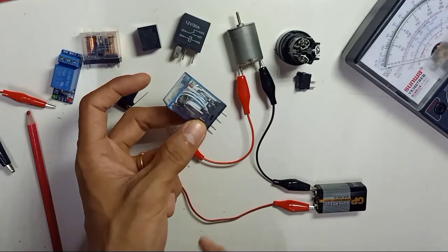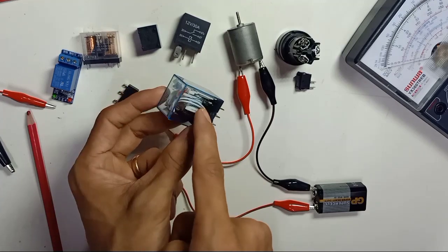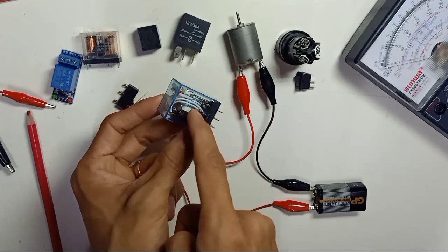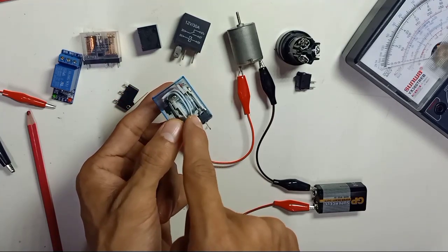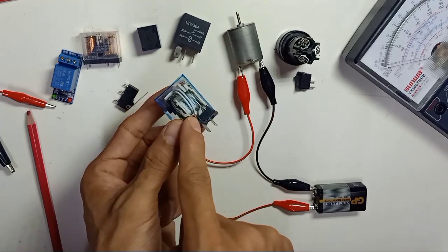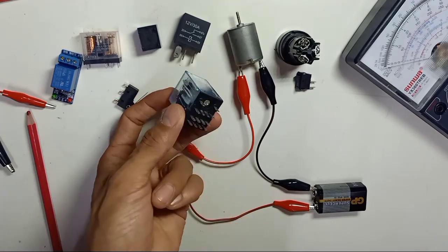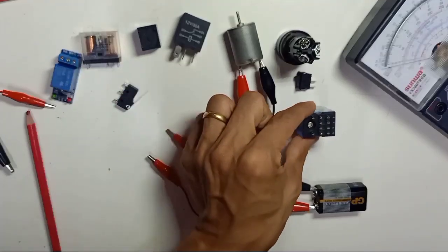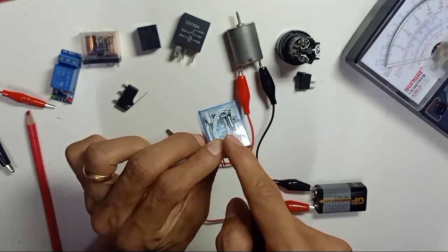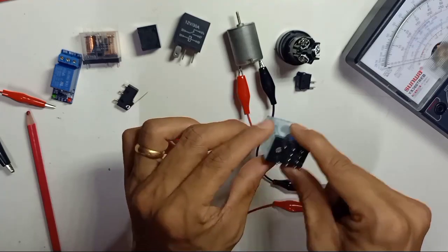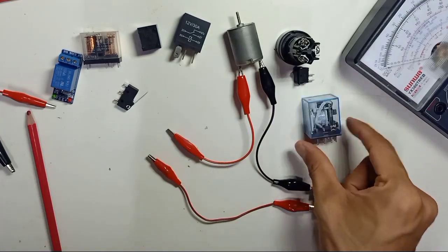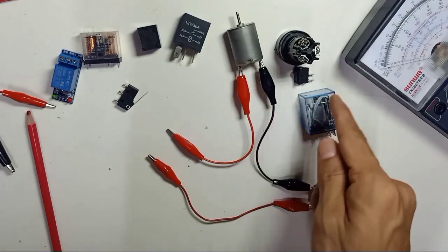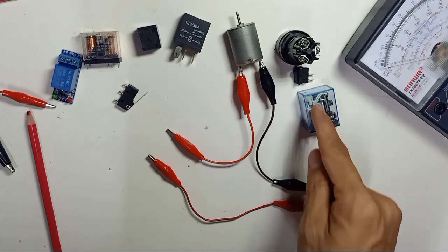This requires you to give voltage according to the coil voltage. So this one is 240 volt, 110 volt AC. I don't have 110 volt here, so I can't test it because the coil is 110 volt. I'm not using 110 volt, so I cannot make it on and off.